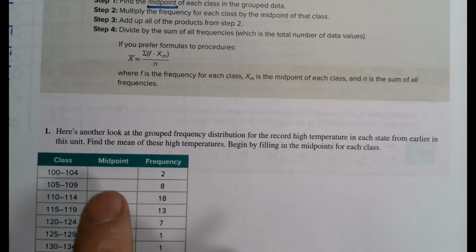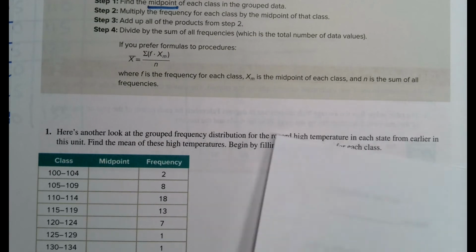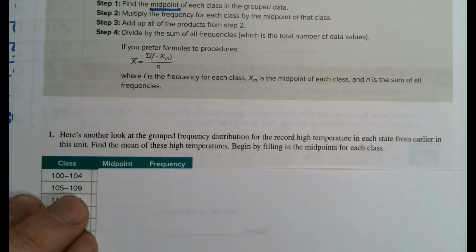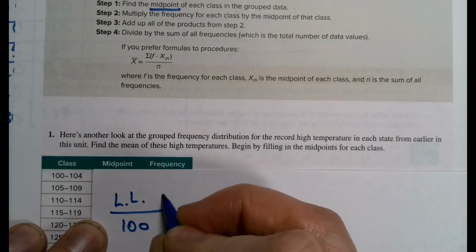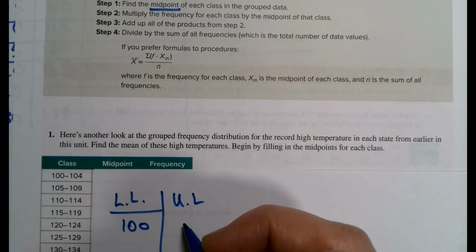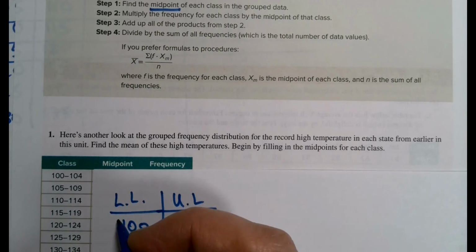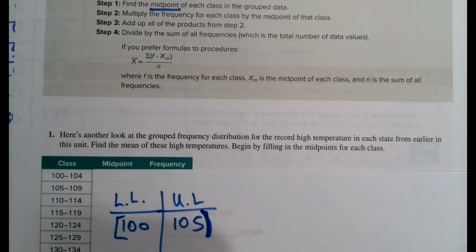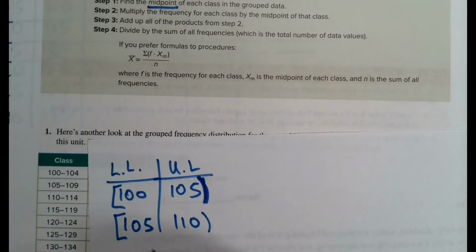So this is the record high data from before, and they've still got the frequencies. What we're going to do is calculate the midpoints. Now, I take offense to the book's classes here. The classes should have a lower limit of 100 and an upper limit of 105 instead of 100 to 104. Remember, the lower limit is included and the upper limit is not inclusive, so we put the 105 here and we go up to 110. We include the 105 in this class, we don't include the 110 here, and then we're good in terms of keeping track of everything.